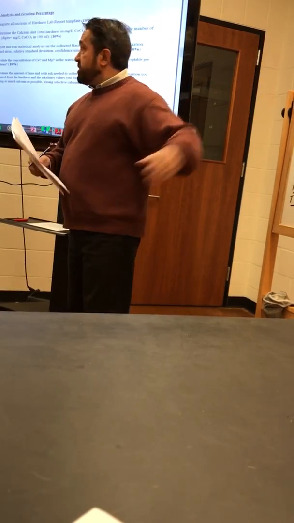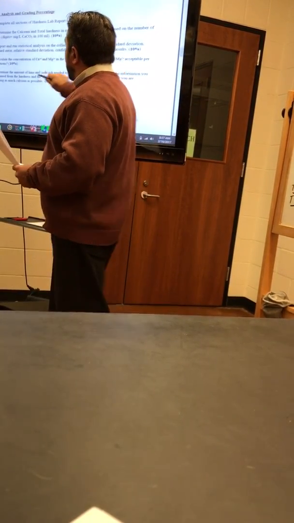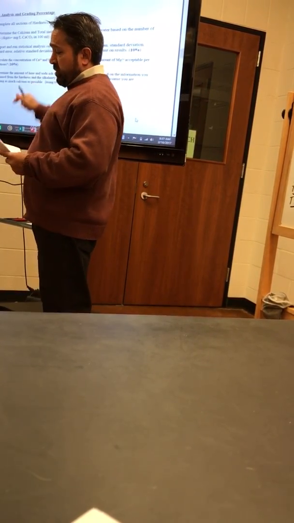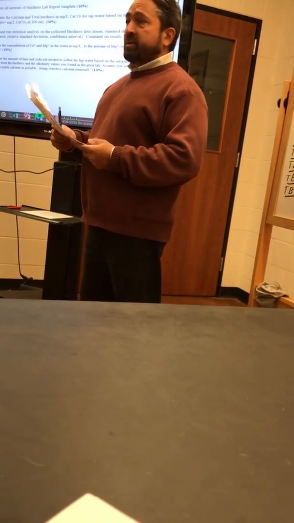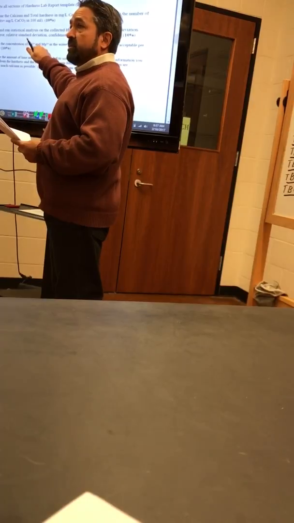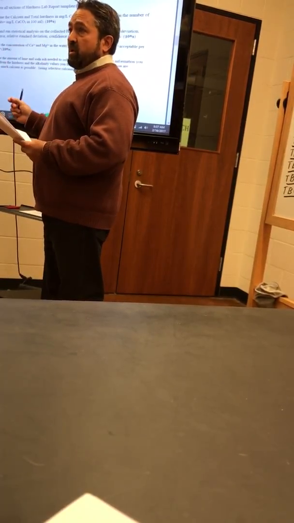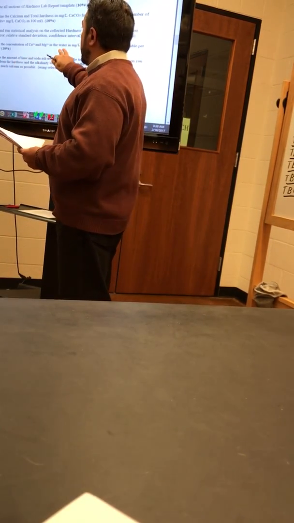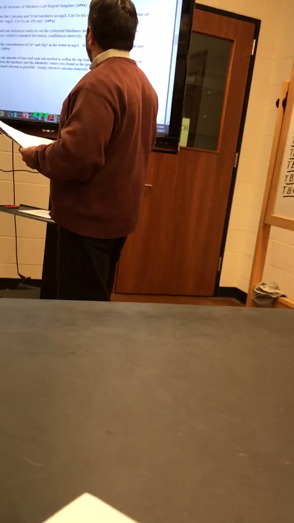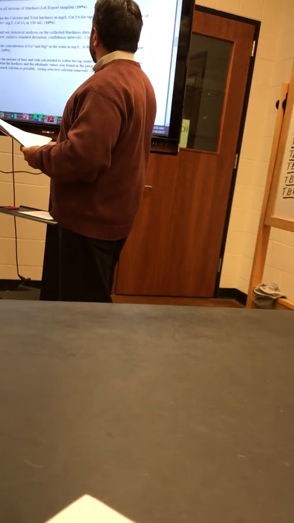Lab report again, determine the different hardness for tap water, calcium and total. Statistical analysis, same type of stuff. And then calculate the concentration. So once you know what your hardness is, you can calculate the concentrations of this in milligrams per liter of calcium carbonate, using your equivalent weights. Okay? So once you get there, we can talk to that a little bit if you don't remember how to do that.